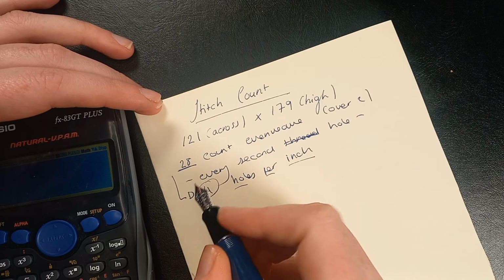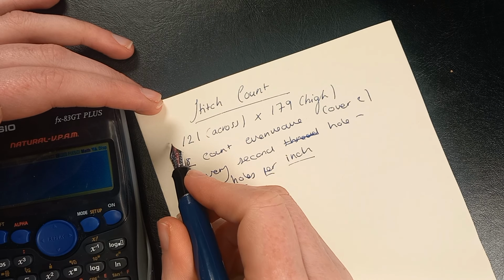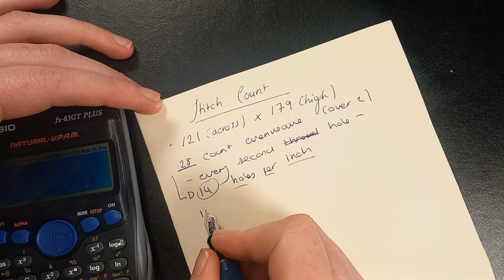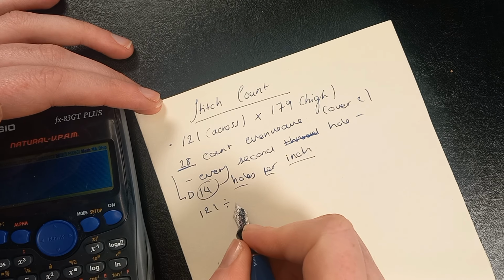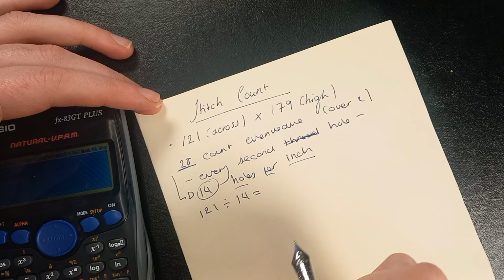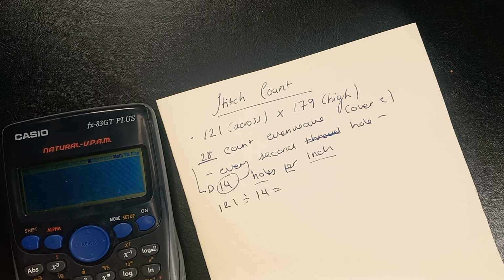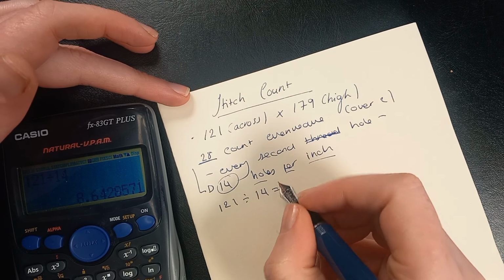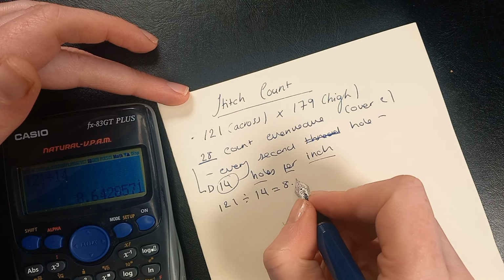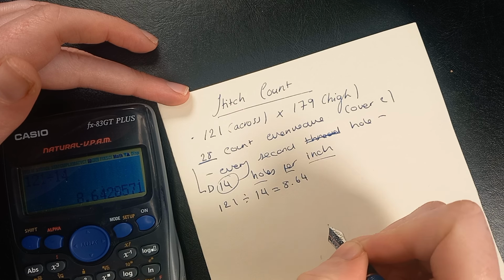So we take this number, 121, divided by 14. Now if you were very clever, you might know how to do this in your head, but I certainly am not, so I'm going to get out my old calculator, which I think is on the way out. It looks very dark. Anyway, 121 divided by 14 gives us 8.64.